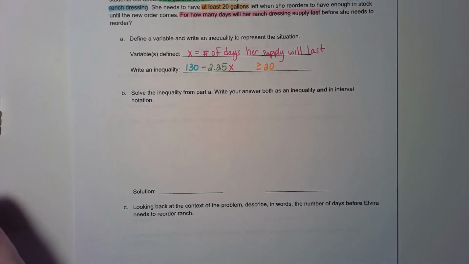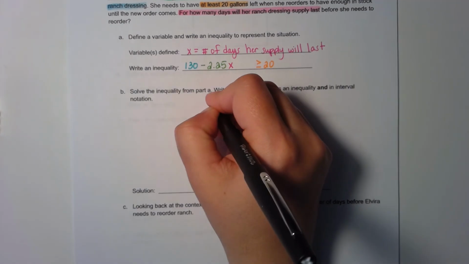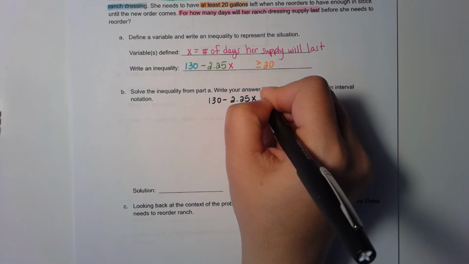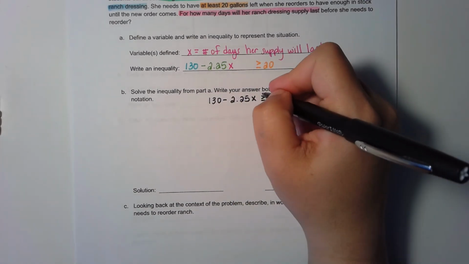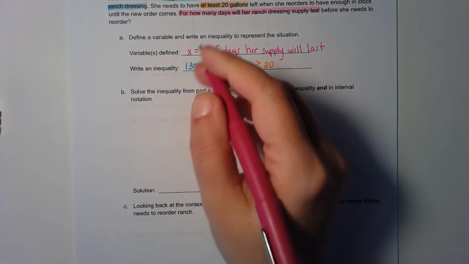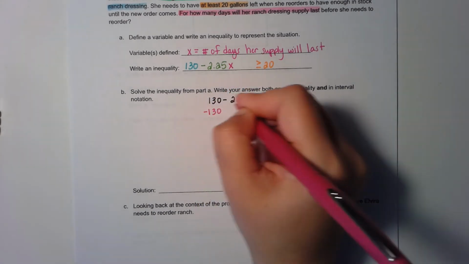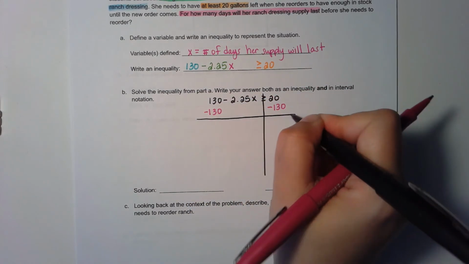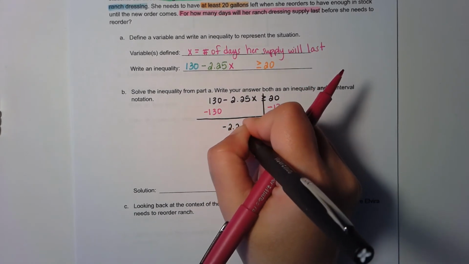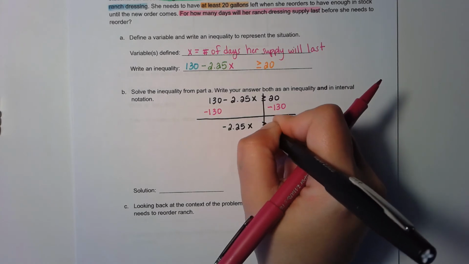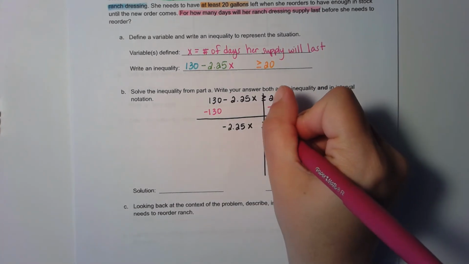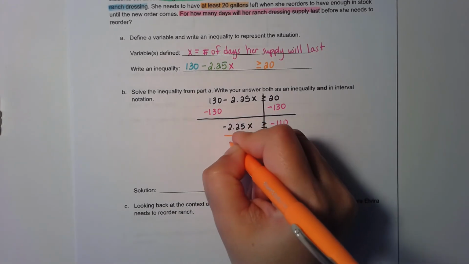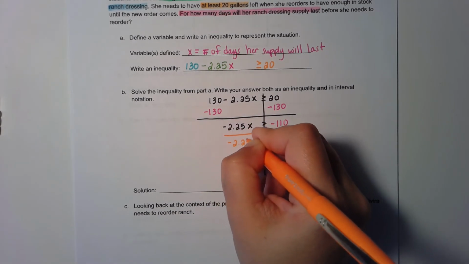Next, we're going to solve that inequality. So I like to be organized. I'm going to go ahead and copy that down. And in order to solve this, I'm going to start by subtracting 130 on both sides, which means that I get negative 2.25x is greater than or equal to 20 minus 130, which is negative 110. Then the next step to solving this is going to be to divide by negative 2.25.